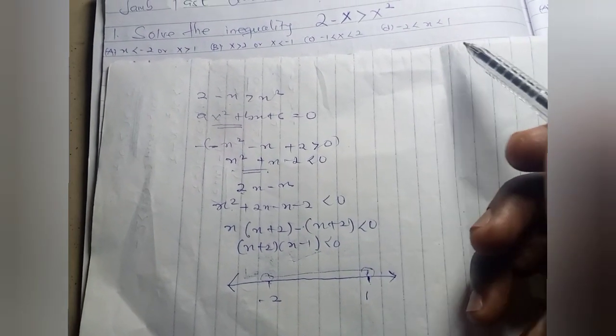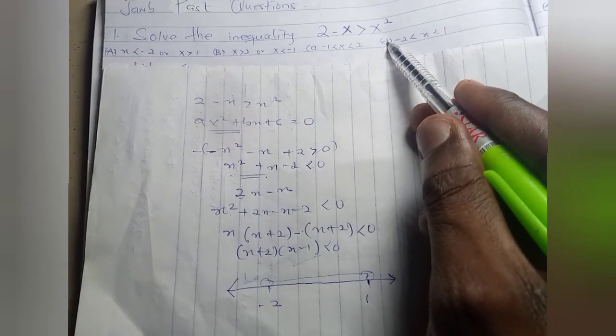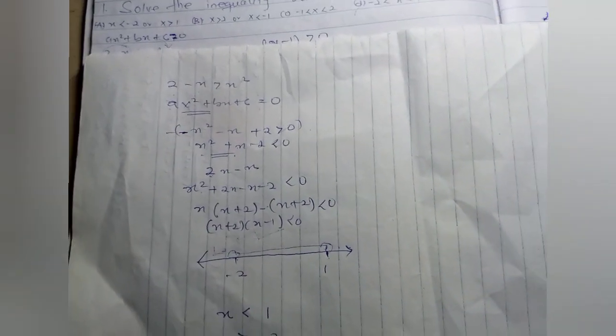So this is the correct solution. Option D is correct. Hope it is well understood.